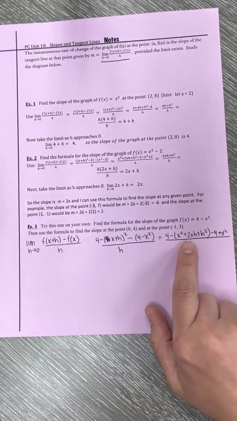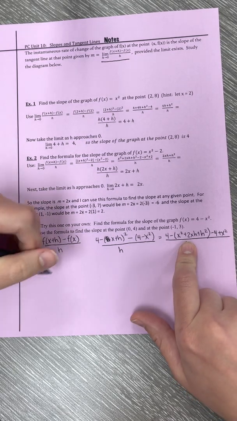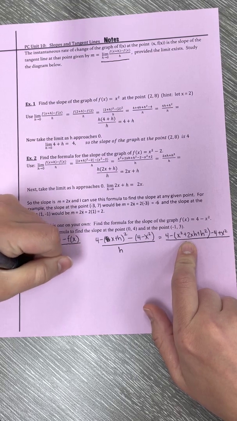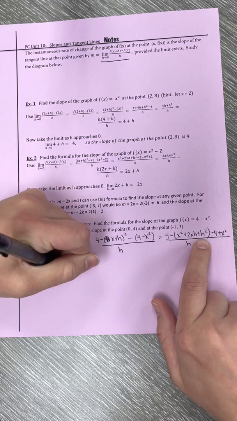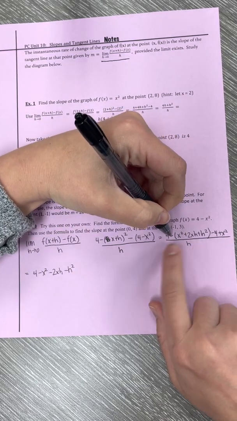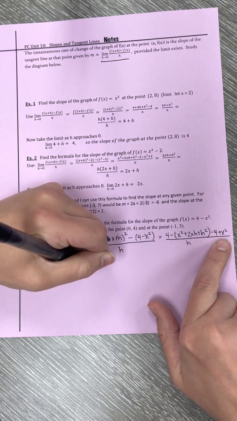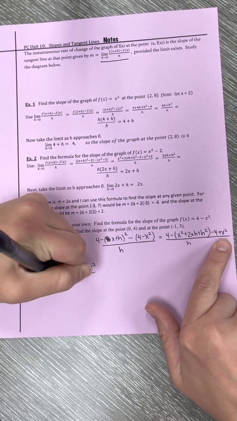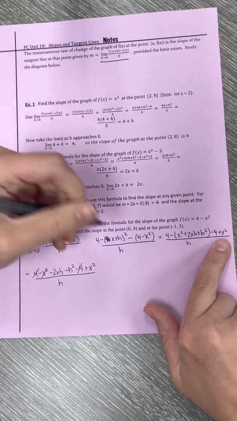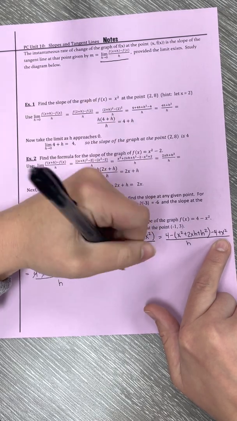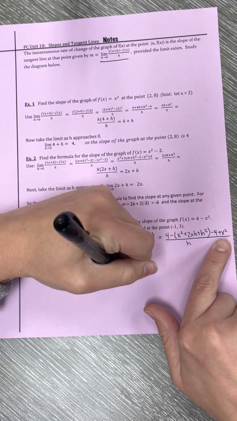So now I'm going to distribute that negative sign up here as well. And again, every time you do this, you're going to be able to simplify it very, very much. So we have 4 minus x squared minus 2xh minus h squared. Again, I'm just distributing this negative sign outside the parentheses. Minus 4 plus x squared, all over h. So our 4's go away. We have minus x squared plus x squared, and we end up with negative 2xh minus h squared over h.